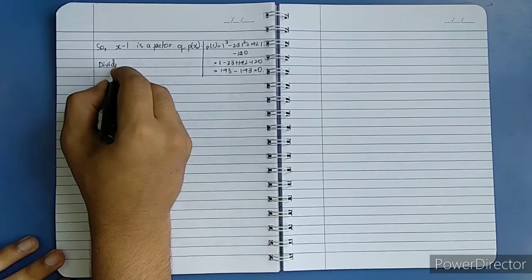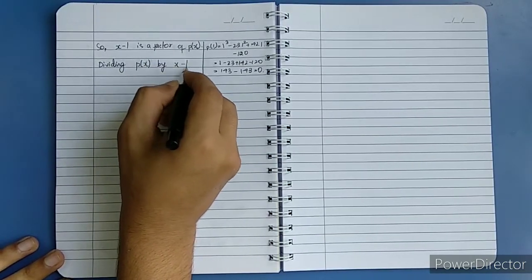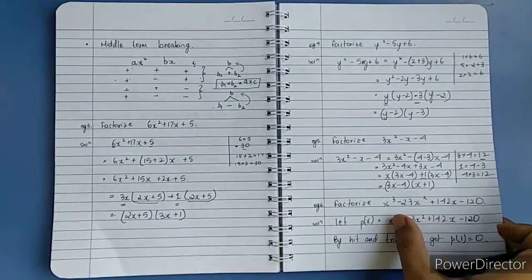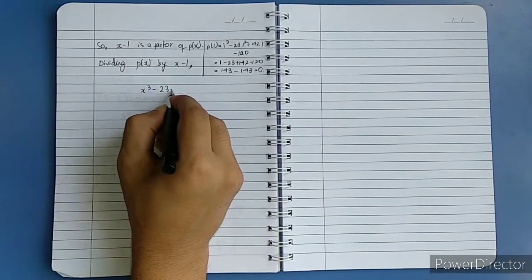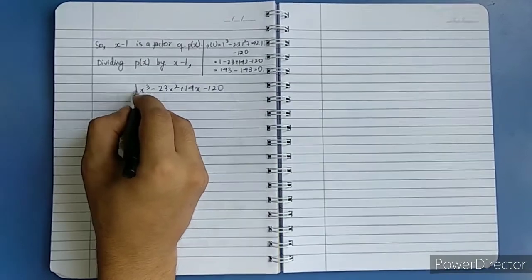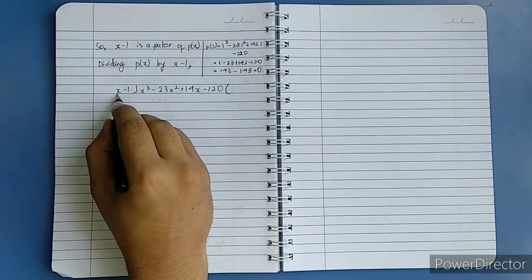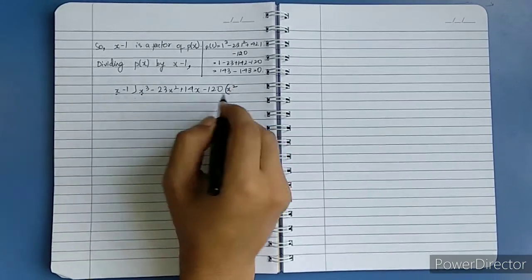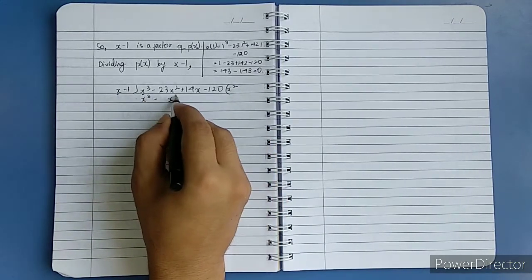Dividing p of x by x minus 1. So we'll divide the polynomial by x minus 1. So polynomial is x cube minus 23x square plus 142x minus 120, and we are dividing by x minus 1. So first we'll match this with this. So to get x cube from x, we multiply by x square. X into x square, x cube, minus 1 into x square is minus x square.